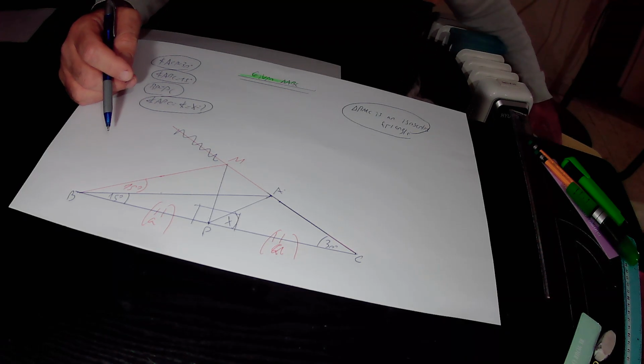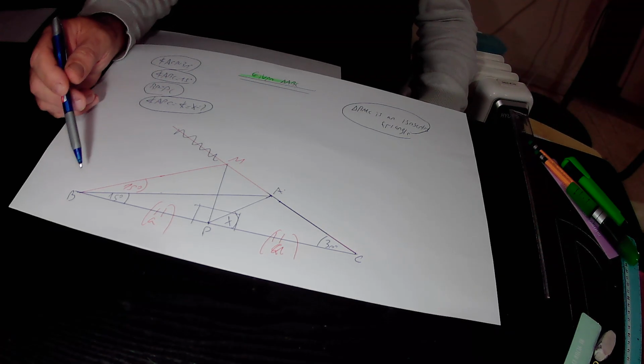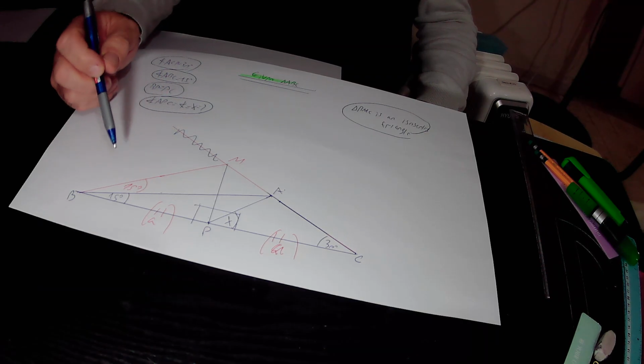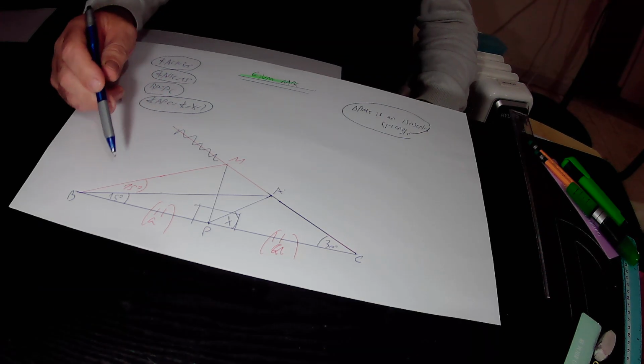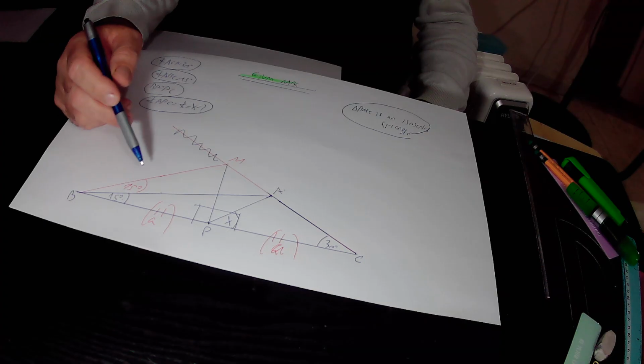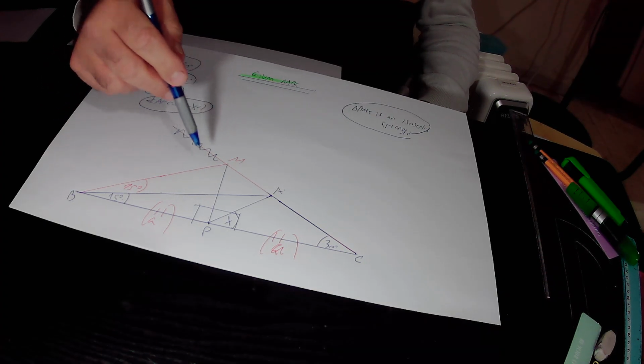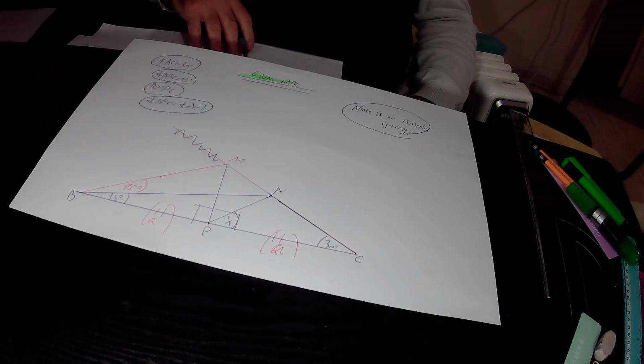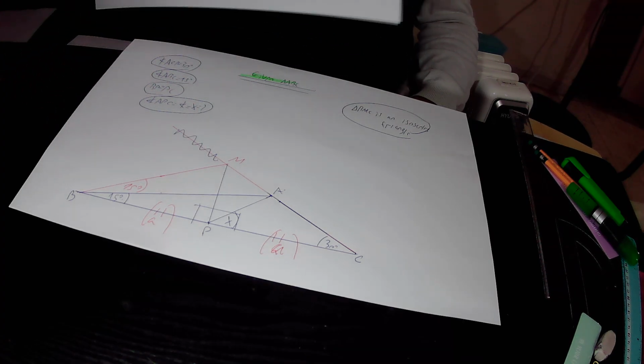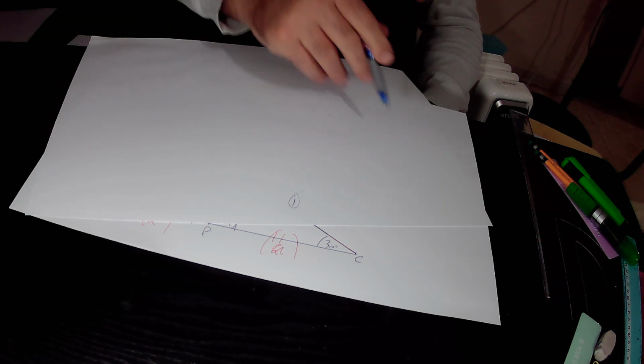Actually, we choose this triangle BMP, the right triangle BMP: sine 30 degrees equals MP over MB. Write it down. The right triangle BMP.